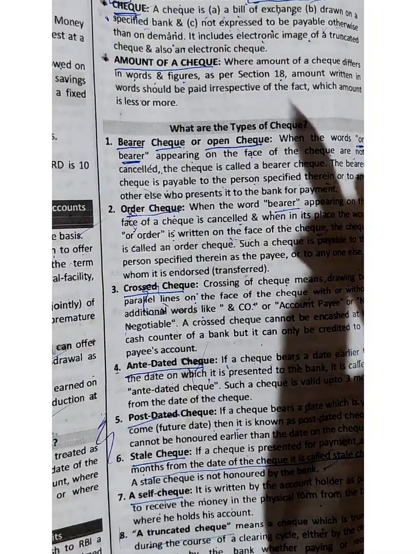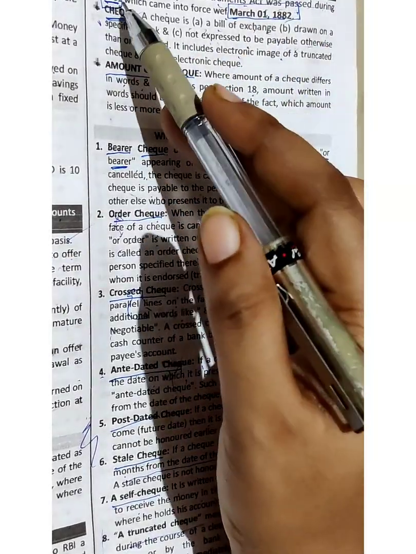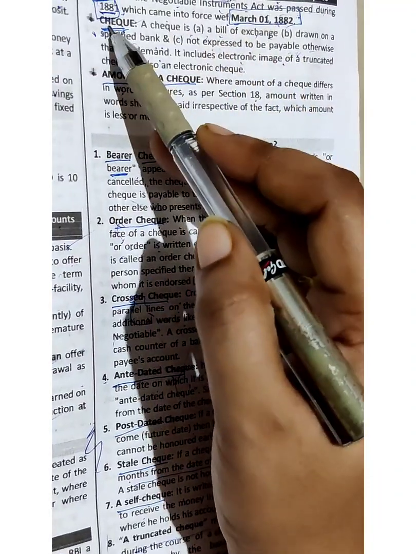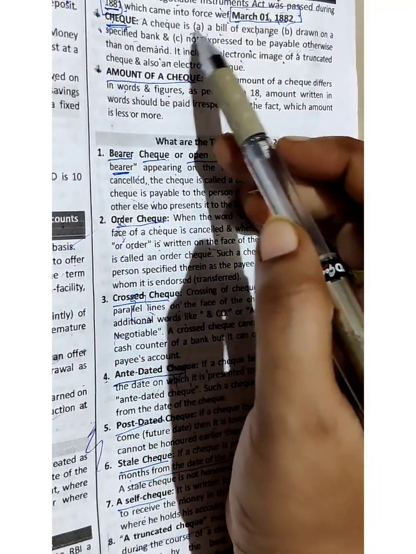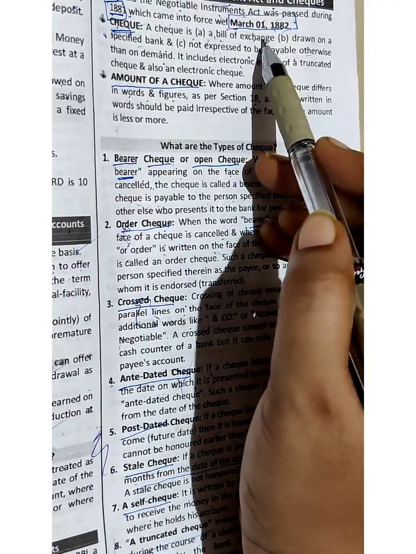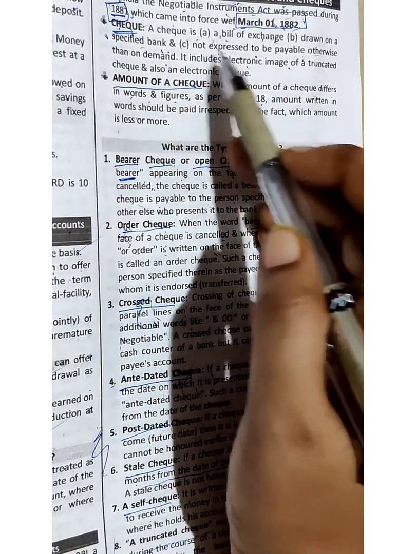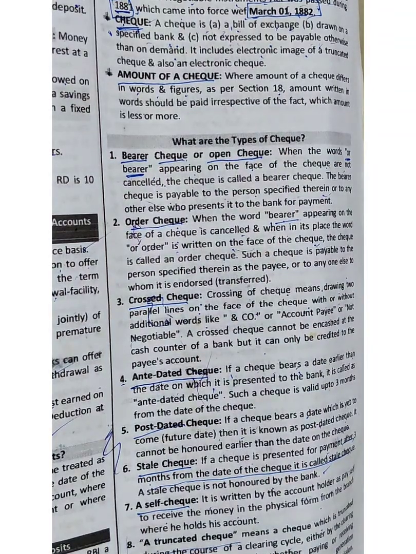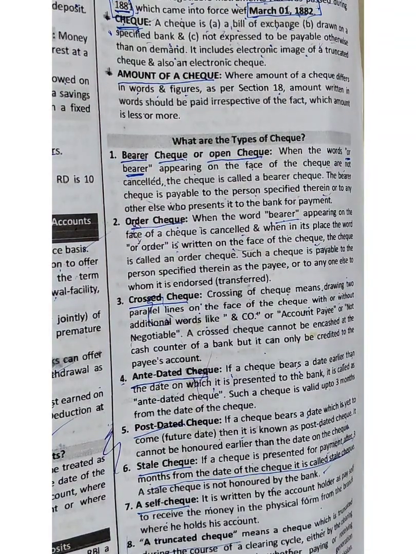So the first one was that the Negotiable Instruments Act was passed in 1881. After that it came into force in 1882. And next, what was the meaning of the check? A check is a bill of exchange drawn on a specified bank and not expressed to be payable otherwise than on demand. Next, the amount of a check, where the amount of a check differs in words and figures.